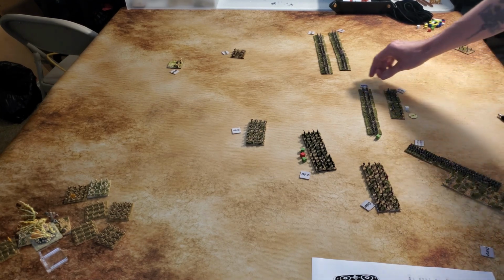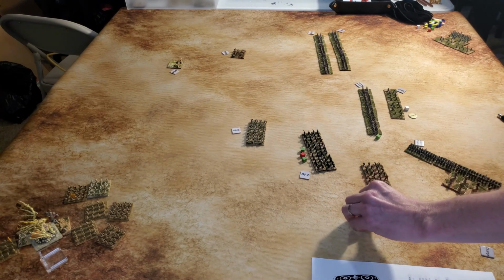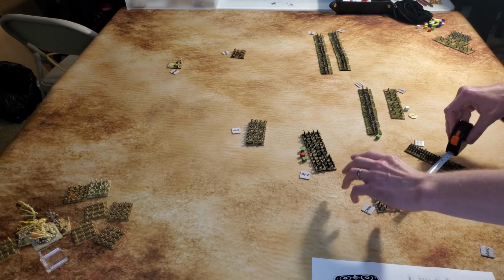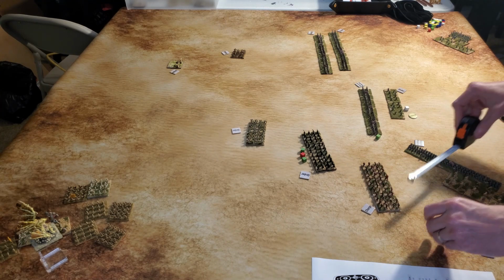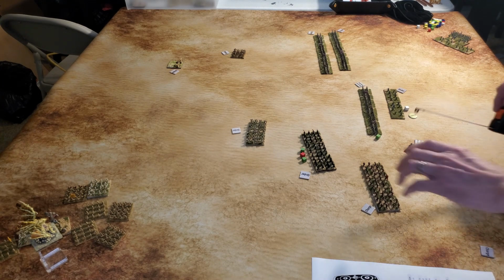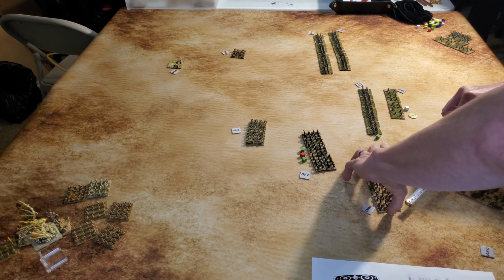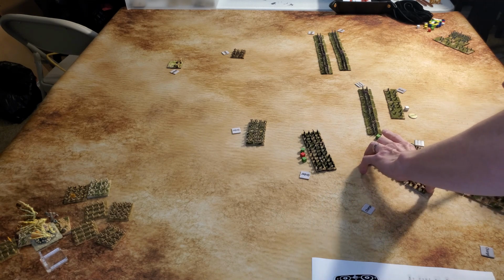Let's see. Second missiles here. The whites here are also going to charge in. Now their presence is the same. Theirs is 3 and the Confederates are 3. So there's no presence check required. And if we measure here, they can just make it in.